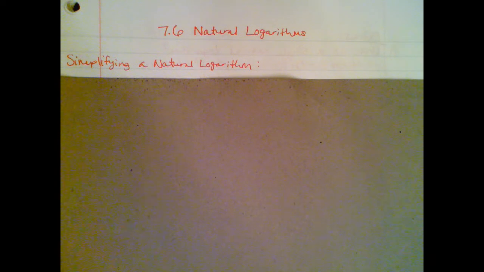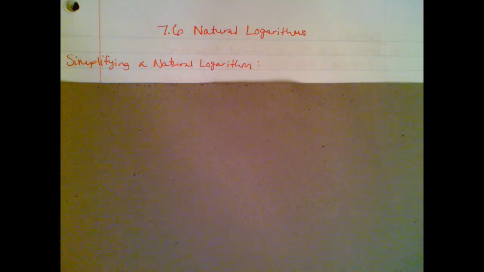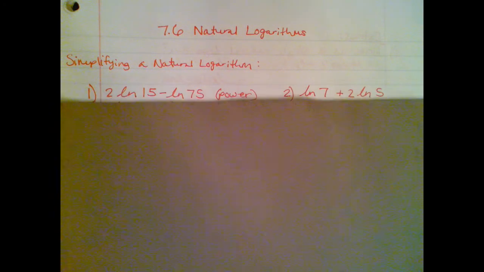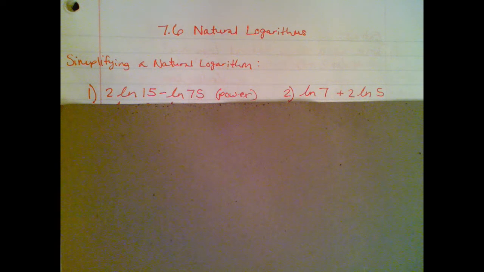We're going to start the last section in Chapter 7, which is 7.6, Natural Logarithms. The first couple of examples we're going to use are properties that are the same from 7.5. They are also, or should be, on the top of your worksheet for 7.6. So to start off with, we're going to simplify natural logarithms, or ln, which stands for natural logarithms.